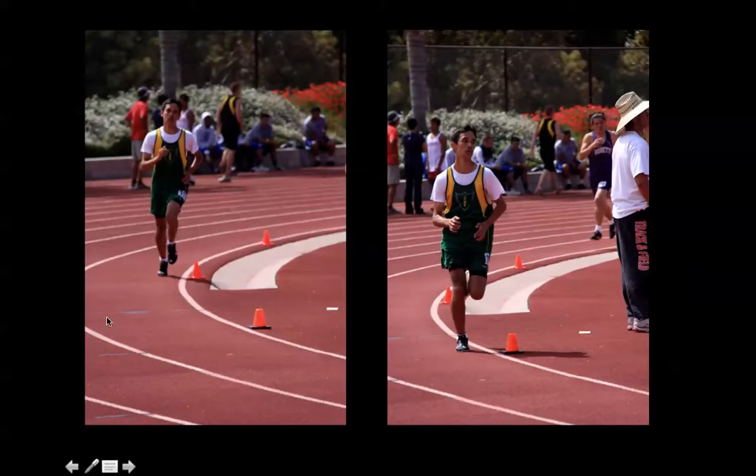So for example, the runner, you can tell he's moving, he has moved, he is in motion because in this picture he starts at the second cone, but in the second picture he's at the third cone. So the cone is our reference point. In the first one he's at the cone, in the second one he's in front of the cone. So we can tell he has moved.